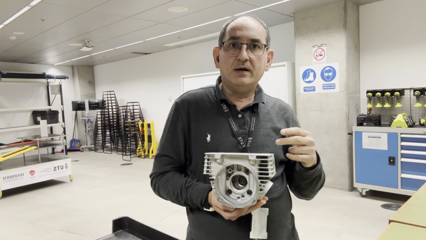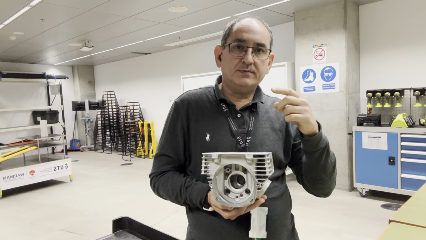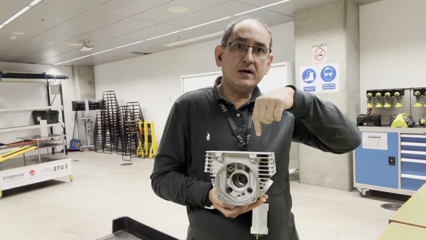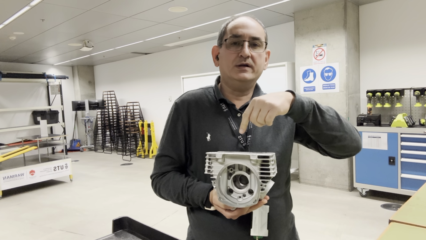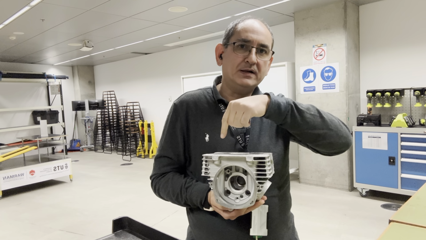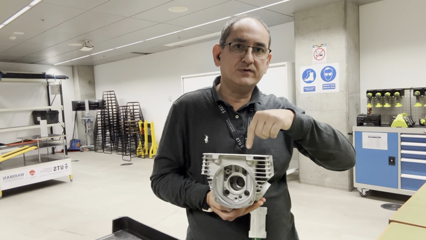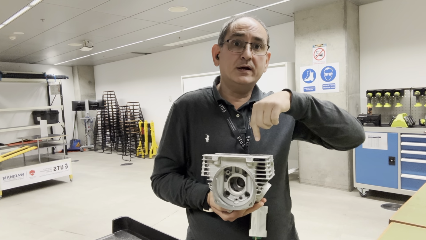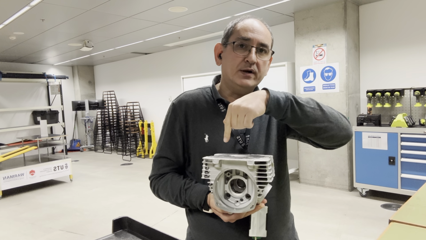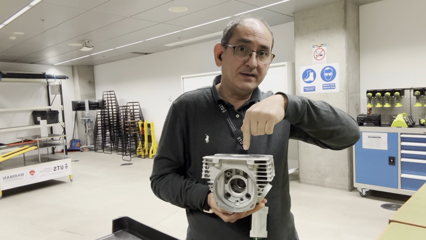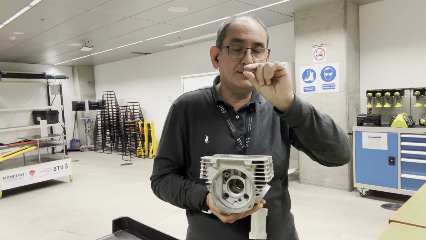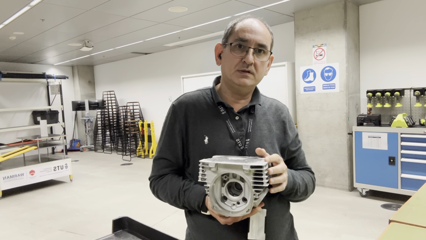And also we talked about rough cutting, which is going to be done at lower RPM value, but higher feed rate and high depth of cut. For the finish cutting, we're going to increase the RPM, we're going to lower the feed rate, and the depth of the cut is going to be shallow.